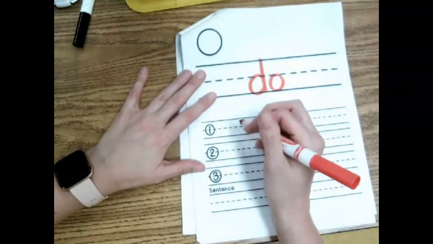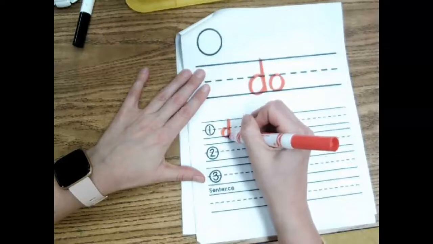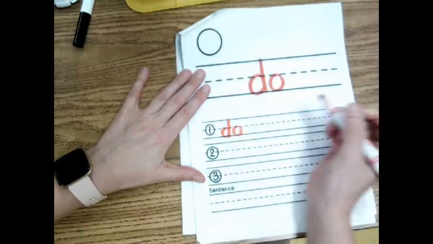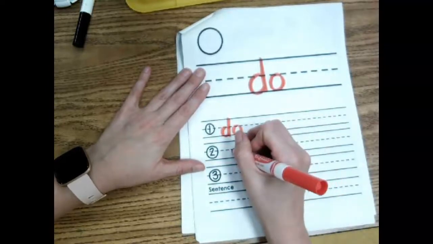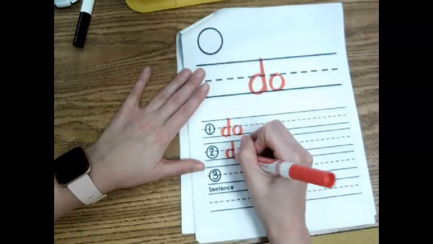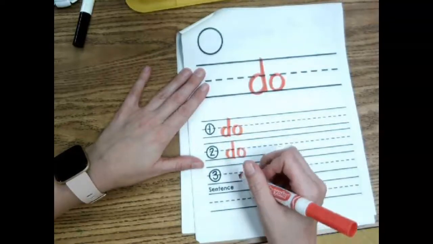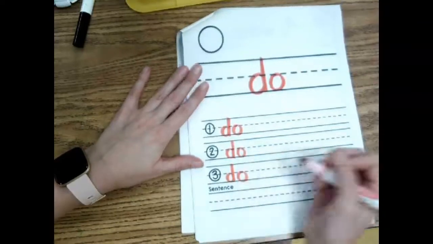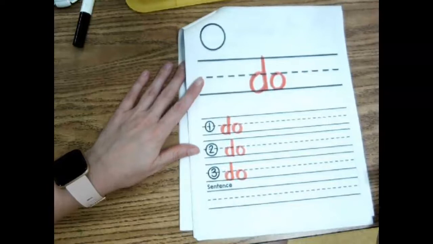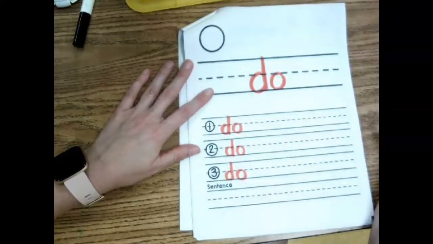Let's hear it. 1, 2, 3. D, O, do. Again, D, O, do. Last time, D, O, do. Double check that your D's are facing the same way as mine.